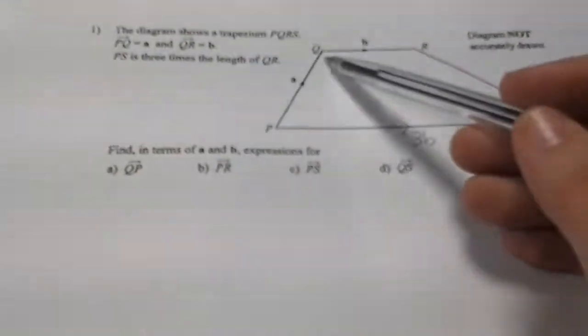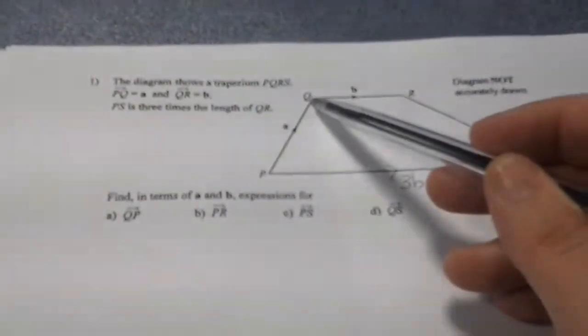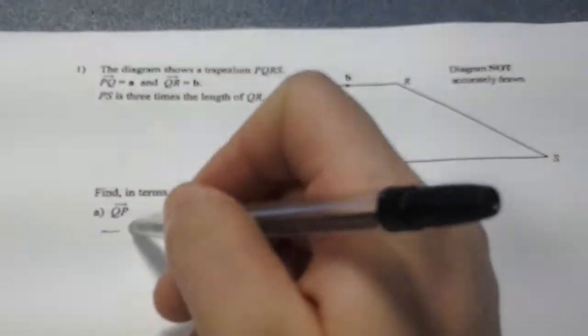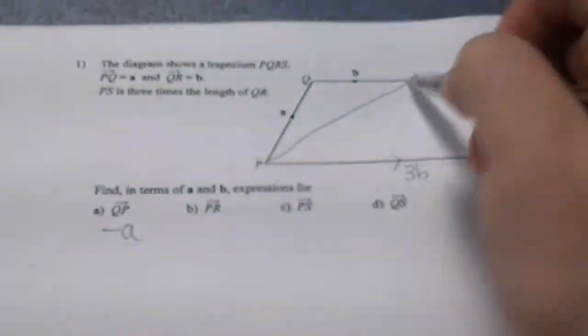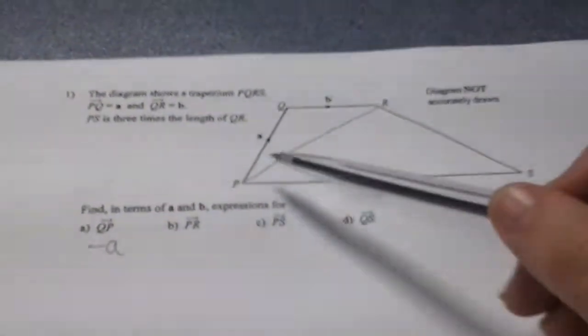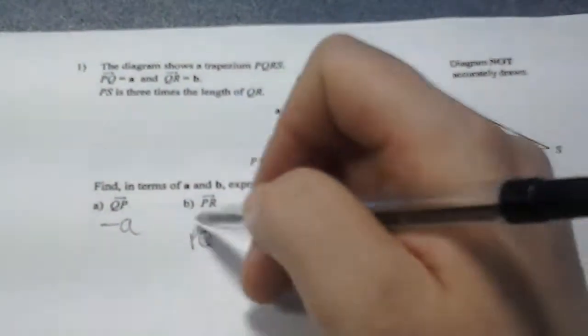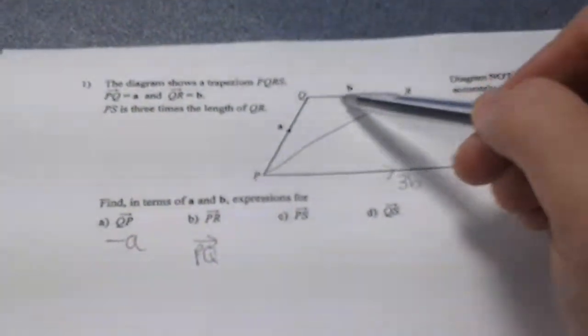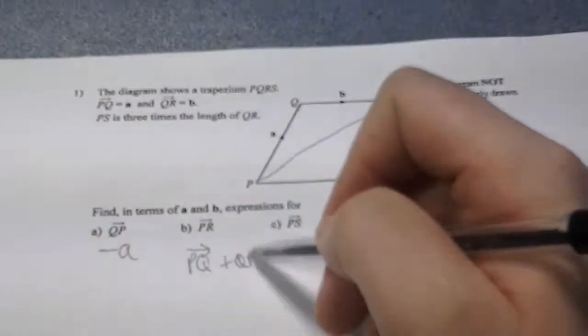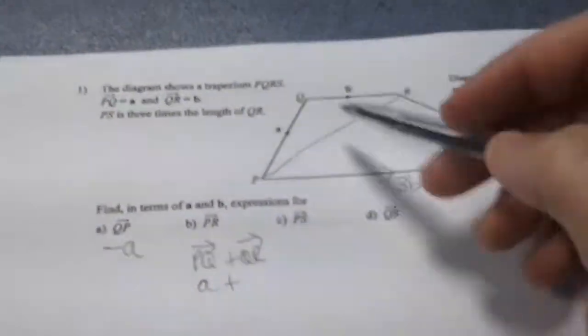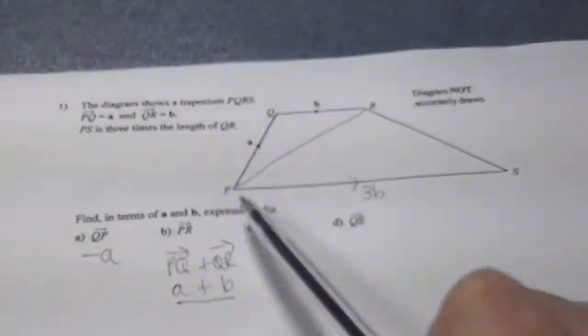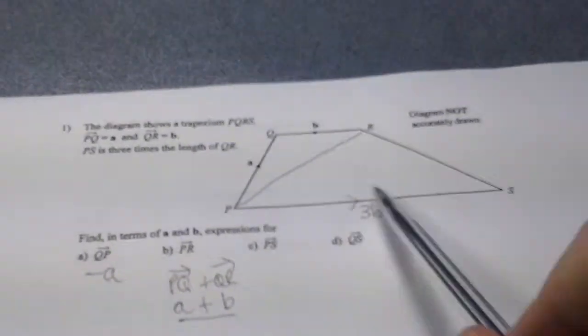Part A says find Q to P. P to Q is A, so going backwards the other way will be minus A. P to R is this line here. So to get from P to R another way, I'm going to use P to Q up here plus Q to R. So that's A plus B. PS, we've actually already worked out from the information here. It's 3 times the length of QR, so it's 3B.